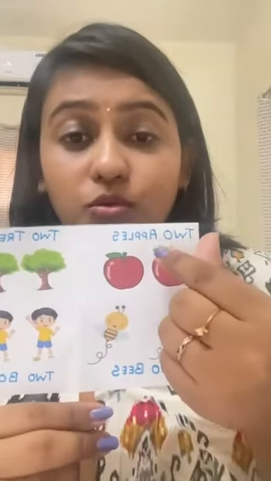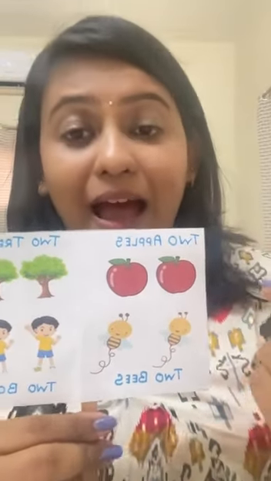Finally, we have learned how to write number 2, how to write it in words, and we have also learned how to count 2. Now, finally, we're going to sing a rhyme and learn number 2. Come on, children, repeat after me.